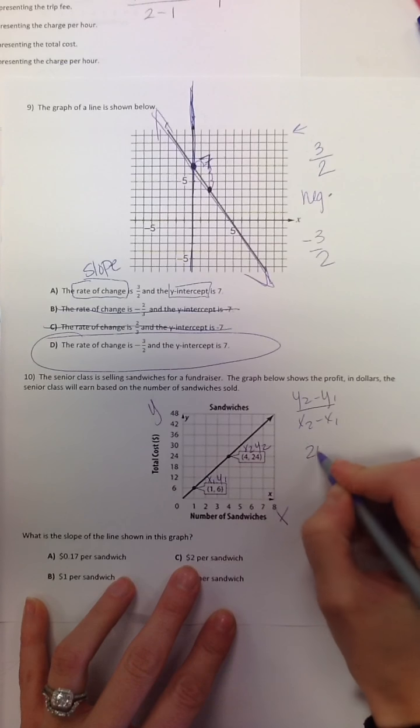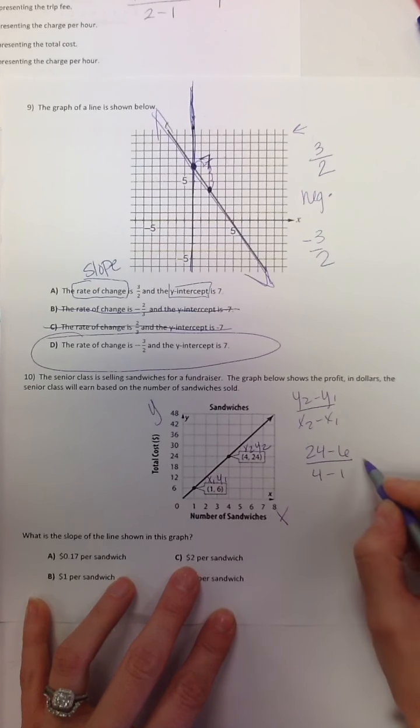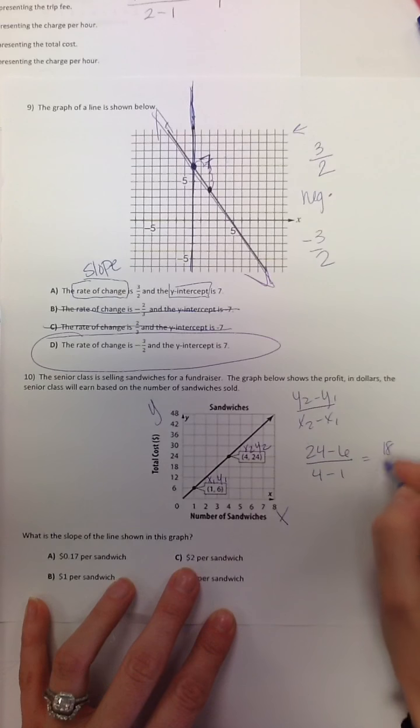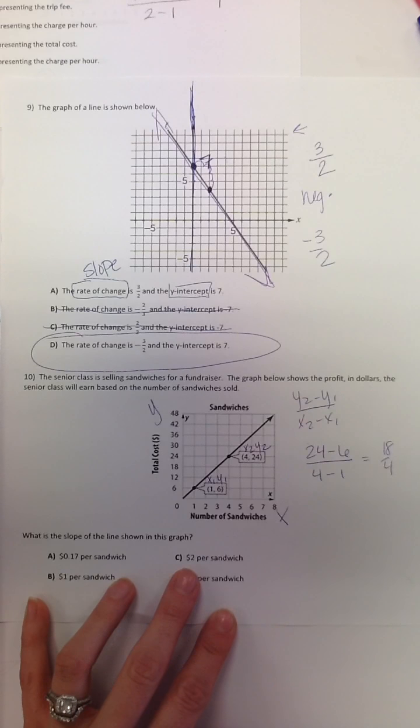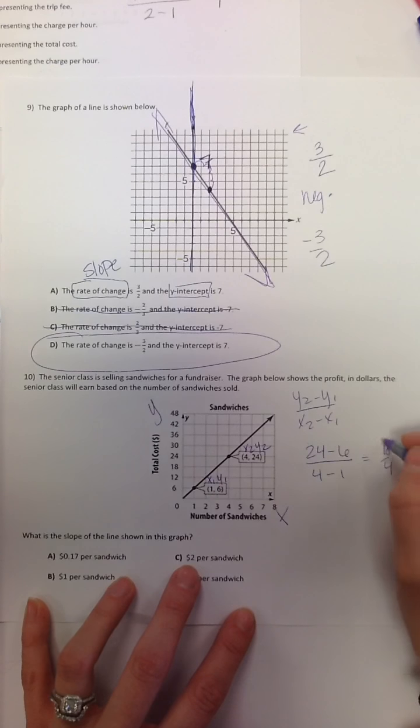So you'd have 24 minus 6 on top of 4 minus 1, which would give us 18 over 4, and we can reduce that down. We can say by 2, so it'd be 9 over 2.